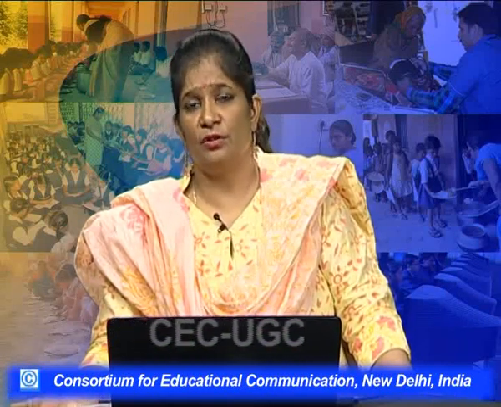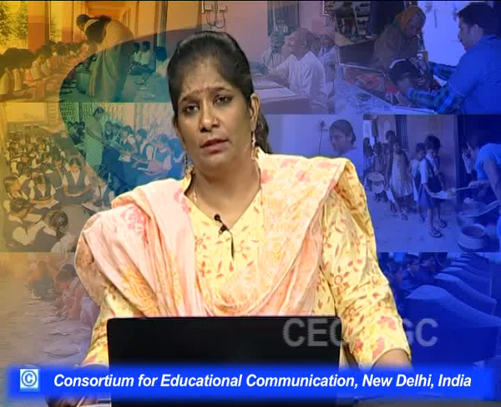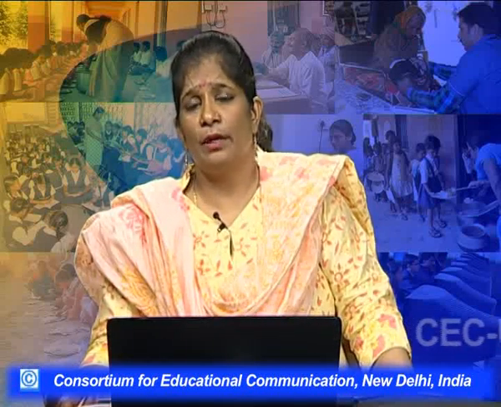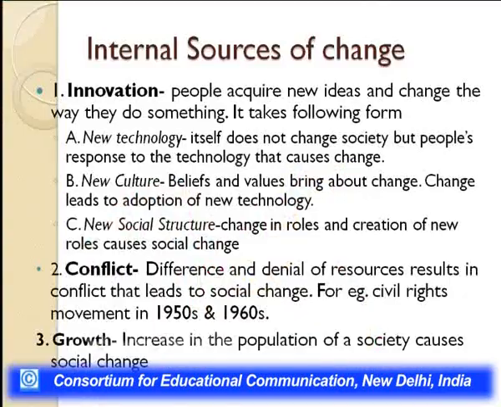Then we try to understand that there are certain sources of change. The sources of change can be both external and internal. When we are talking about an internal source of change, it implies that it is taking place within the society. There are certain changes which take place because of the way in which people are reacting to their own life. And one of the internal sources of change is innovation.